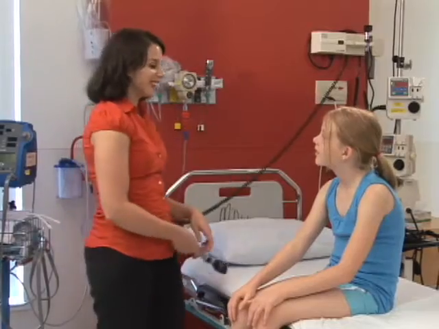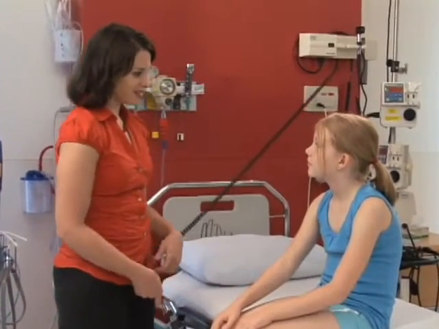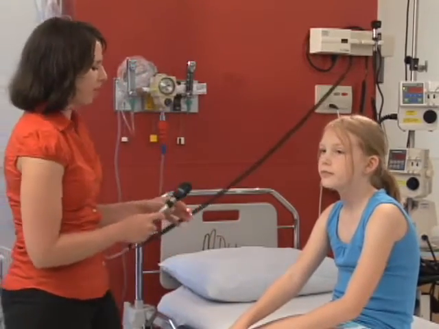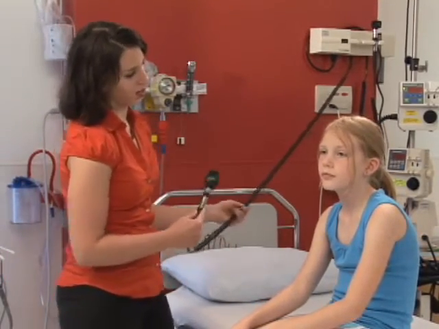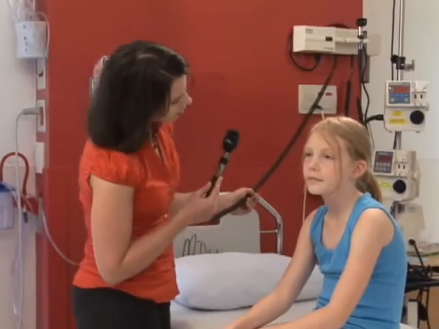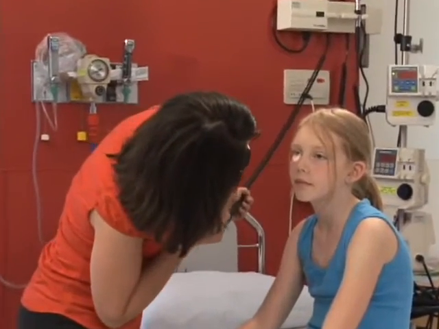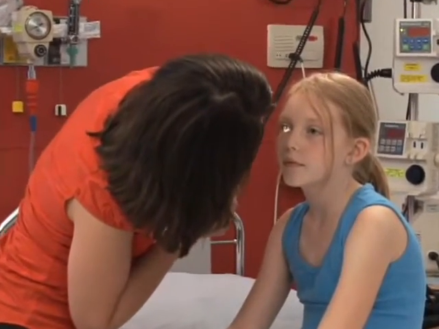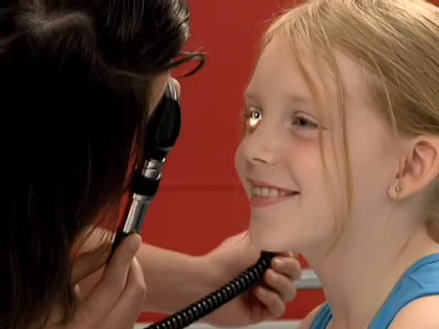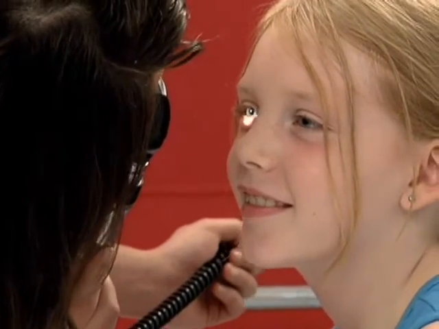Fundoscopic examination is a very important component of the cranial nerve 2 exam. The optic disc, vessels, retinal background, and fovea should be visualized for abnormalities. This can be quite challenging in children, requiring speed and creativity in distraction techniques. If there's concern about abnormal findings, a dilated exam should be performed.